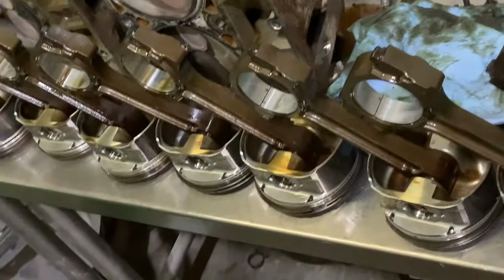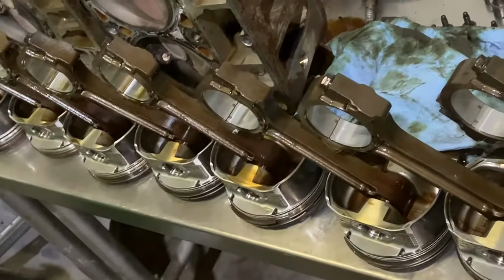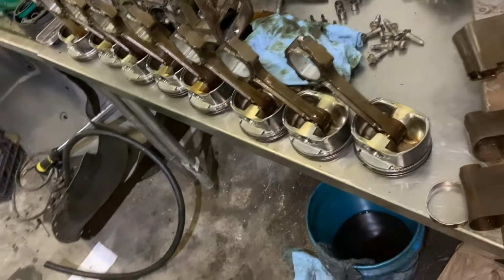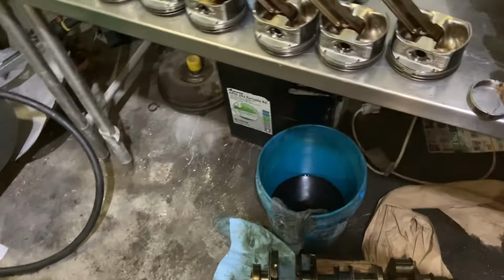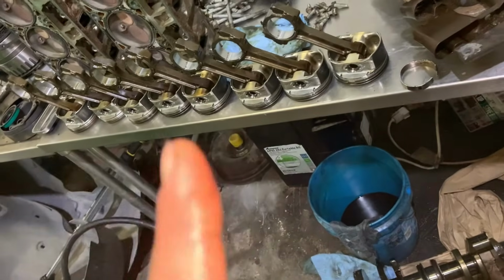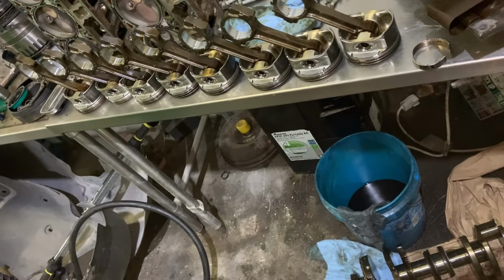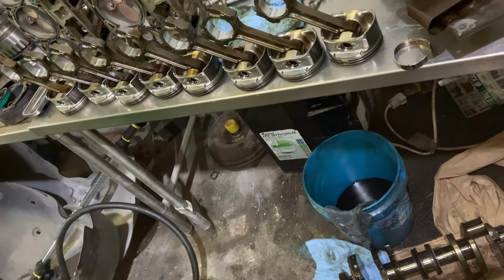Now, to know your facts, the first engine that got these Gen 4s was all the way back in 02, and that was the Cadillac Escalade 6.0. Even though it was a Gen 3, it got these rods. These rods were developed originally exclusively for that 6-liter Cadillac, and then they evolved into everything else. So you won't find anything else in 02 that's got those rods.